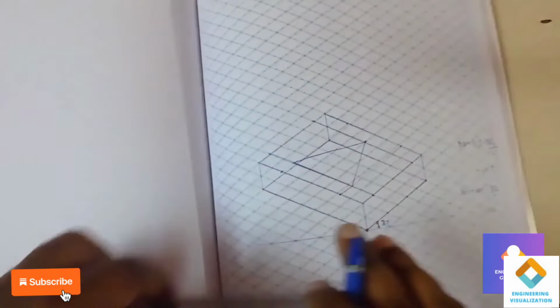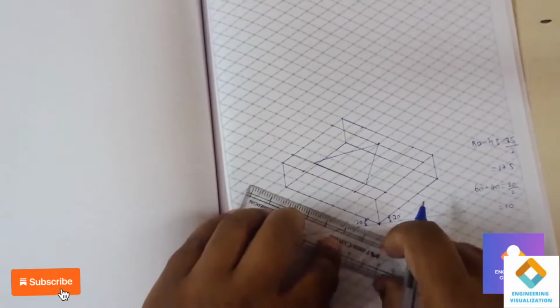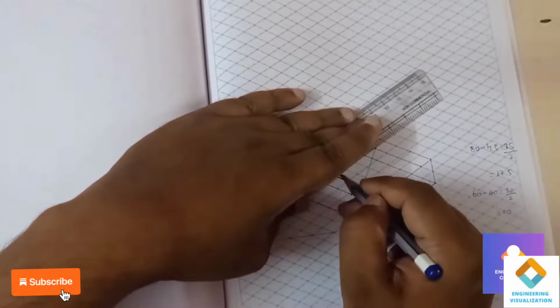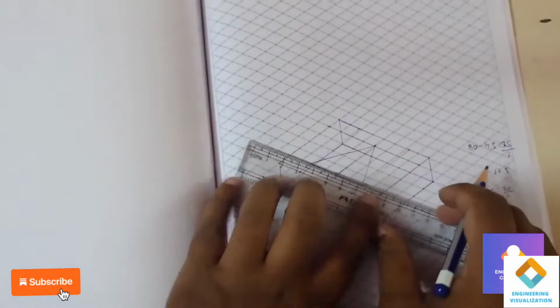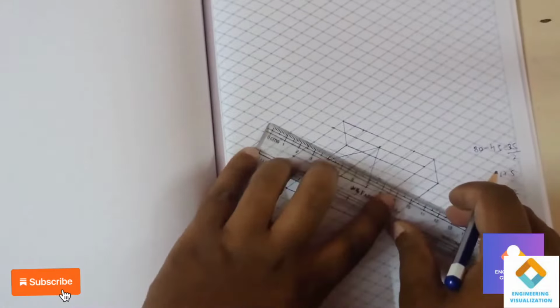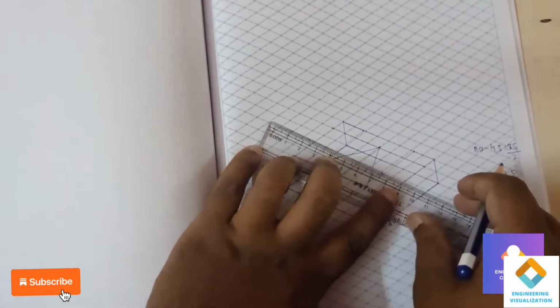Now we can find out the center of the box here. For that we take middle points here, and then we consider the middle point of the box, and we take the center point here.